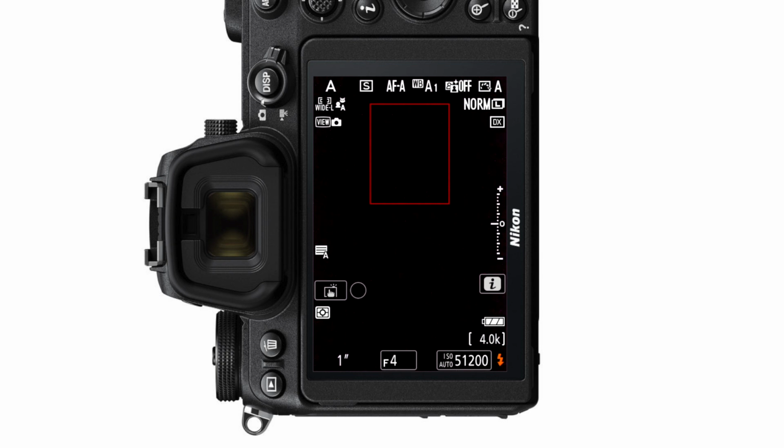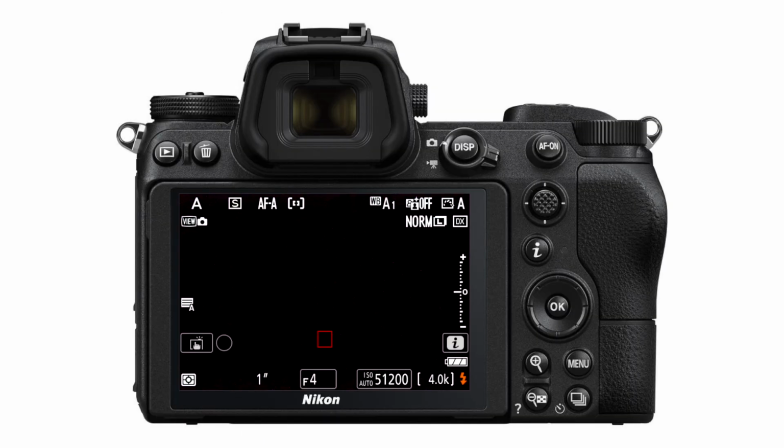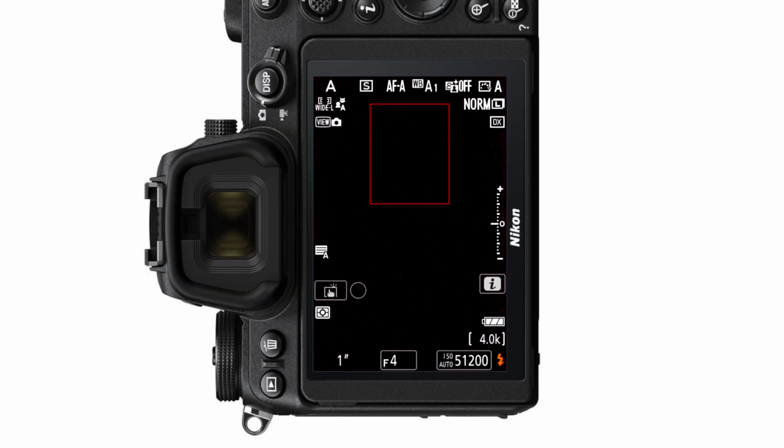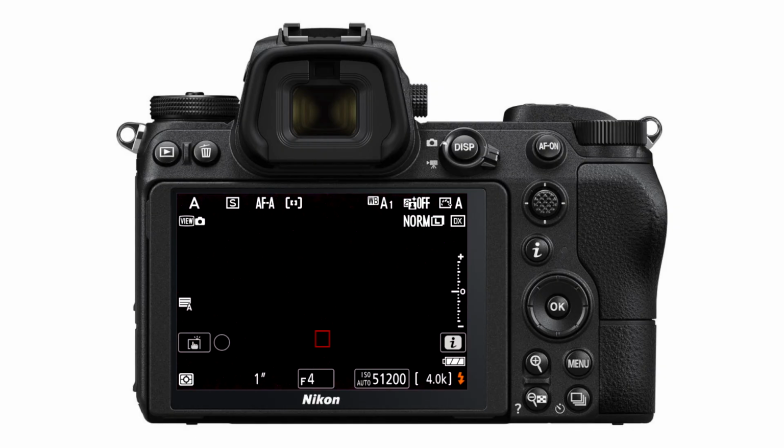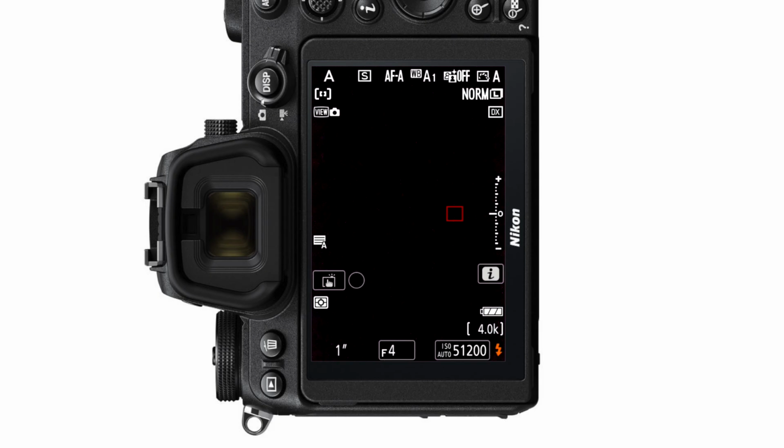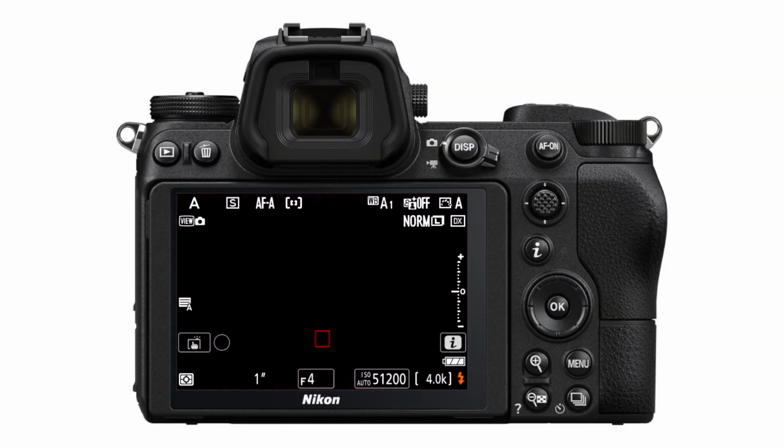So now whenever you rotate the camera, it's going to go to the last position and AF area mode that was used in that orientation. And that can be a much faster way to make sure that your focus is where you want it, so you don't need to keep moving it to a new location every time you change how that camera is oriented. If this is off, then that focus point is going to be in the same absolute position on the screen, regardless of the camera orientation.